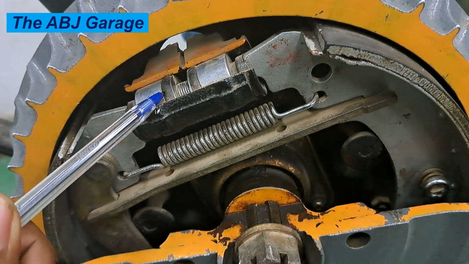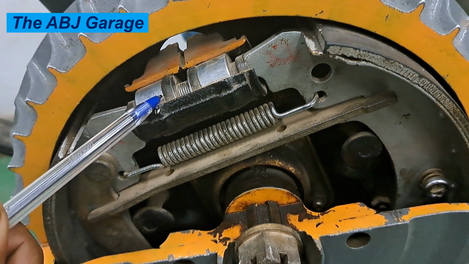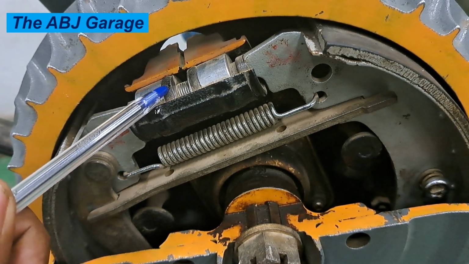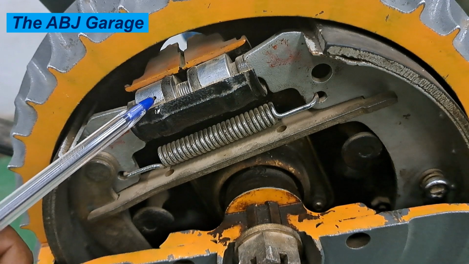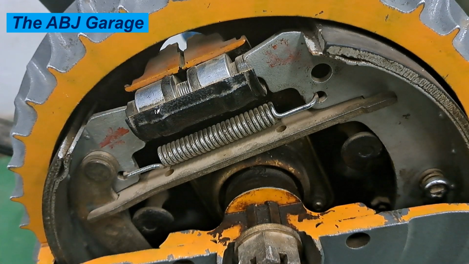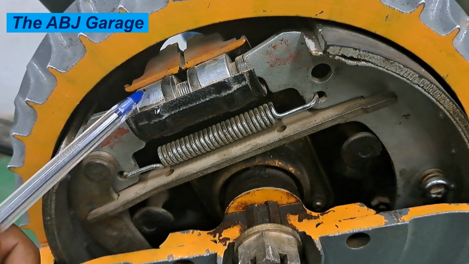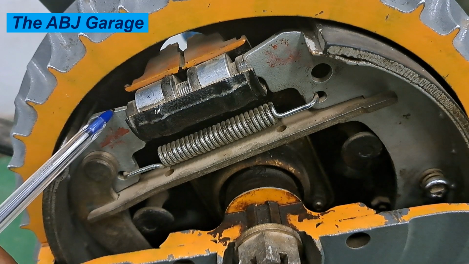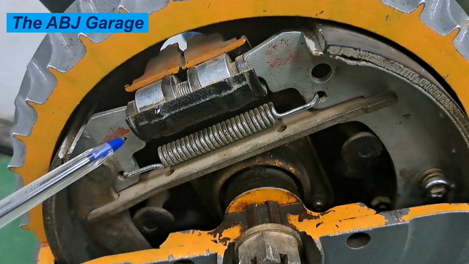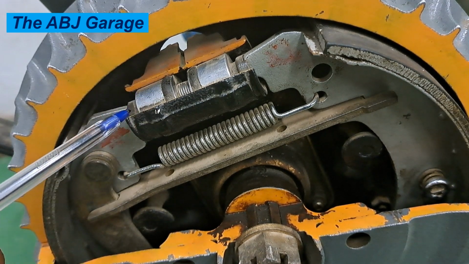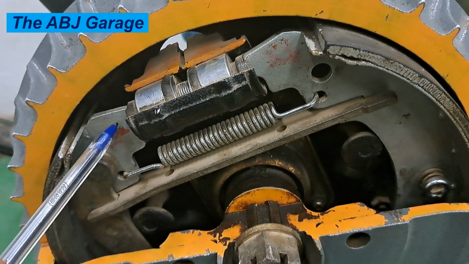This rubber seal will prevent leakage of the brake fluid to the outside, and it will also allow the wheel cylinder piston to slide freely. So there are rubber seals on either side. And also, in order to maintain constant contact between the wheel cylinder and the brake shoe, there is a spring in between. Right here, you can see there is a coil spring that will exert force on the pistons so that they will always be in contact with the brake shoe.